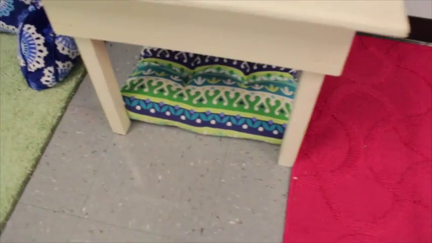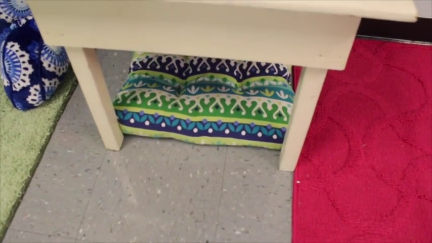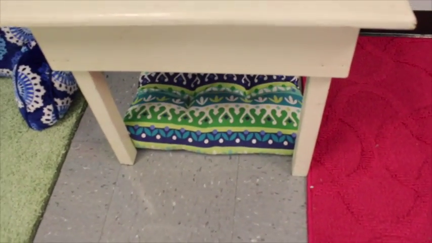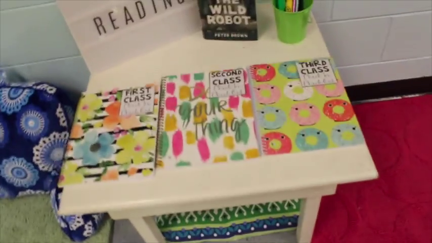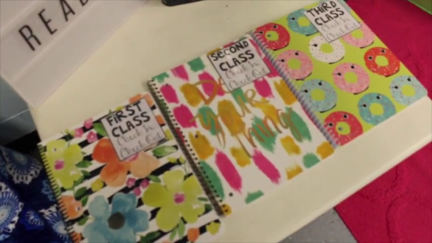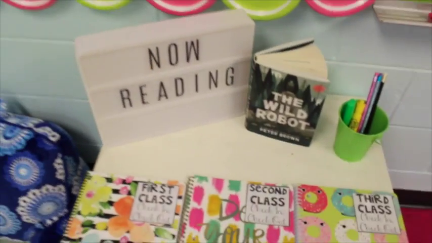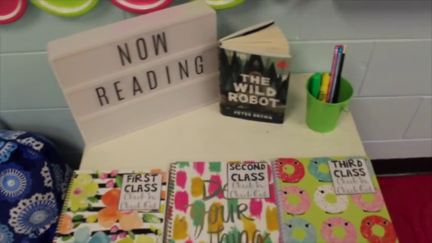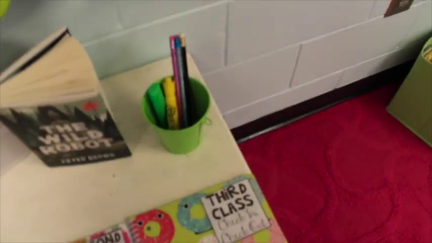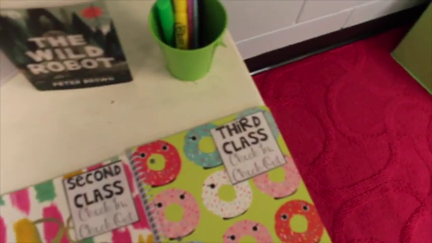Under this little table right here, I have a chair cushion that the kids can take around the room somewhere and work. Just another option for flexible seating. On top of here, we've got the checkout books. I've talked about these before. I'll link that video below. We have the light box that everybody was Instagramming this summer, and then our Read Aloud, the Wild Robot, and then I have highlighters for the notebooks and pencils for the kids to use.